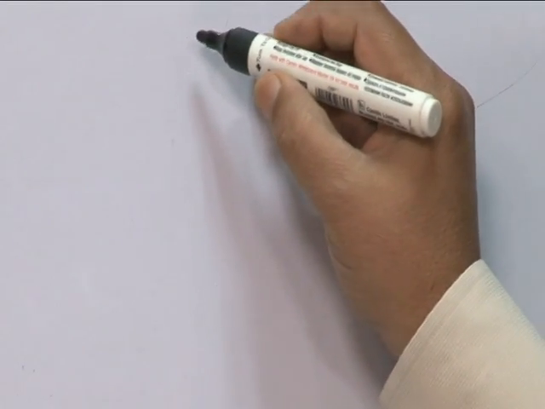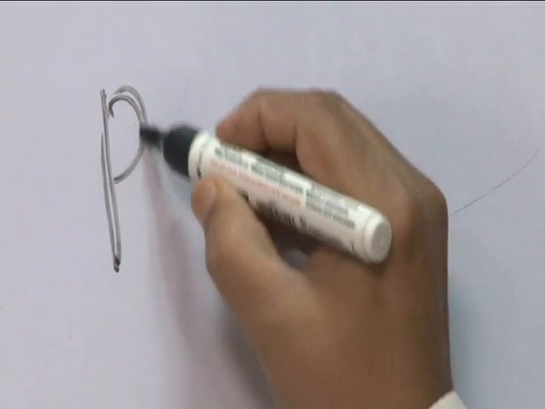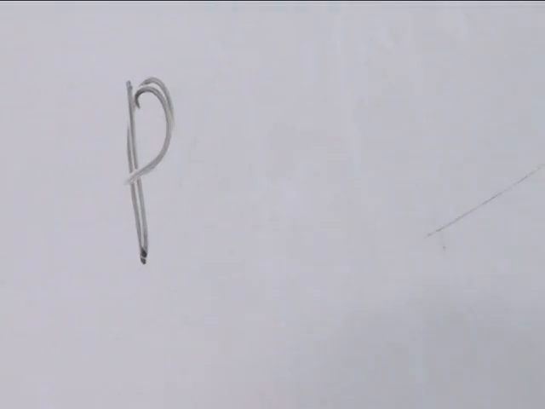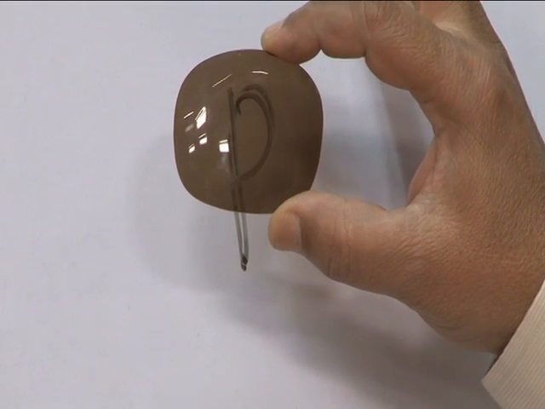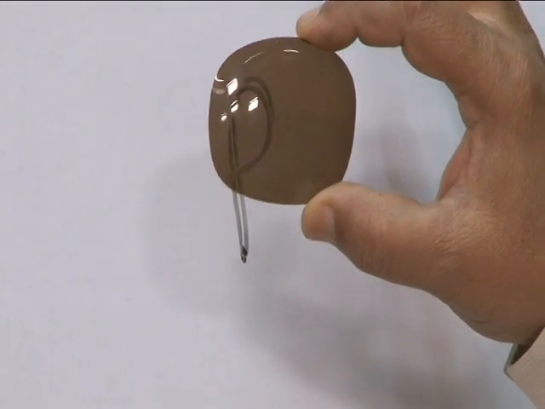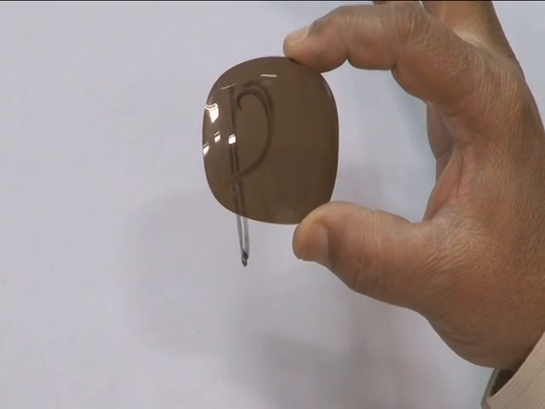For example, I will write the letter P. Now I think you can see this P. Now if I cover this P with this polarizer, then the letter is only partially seen, right?